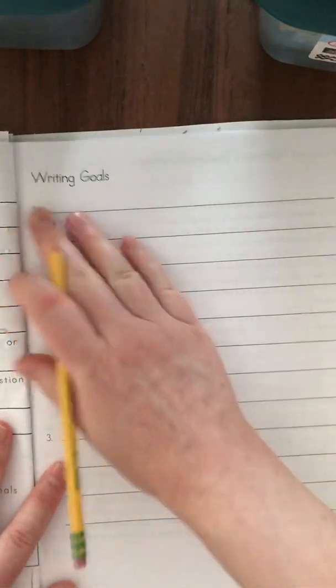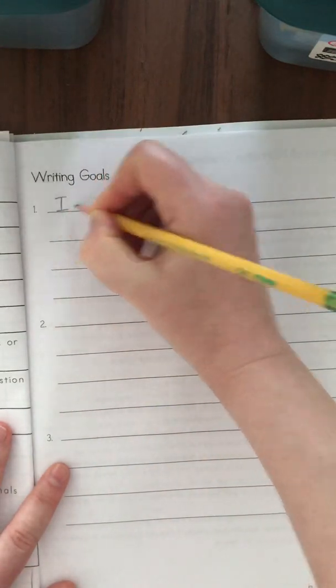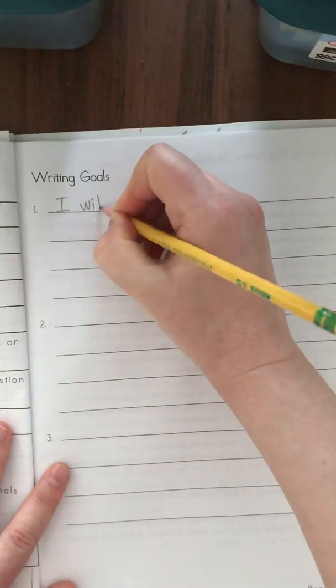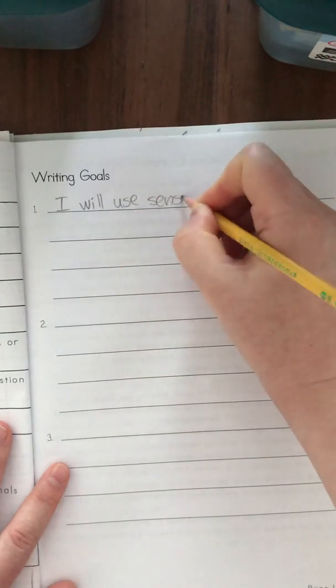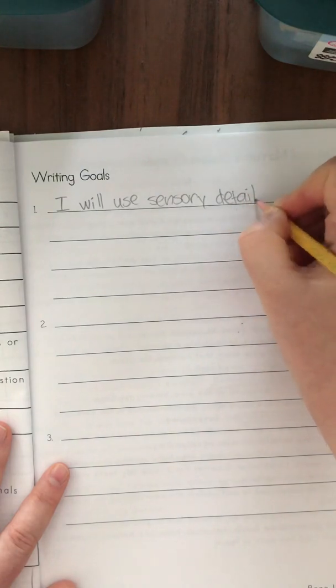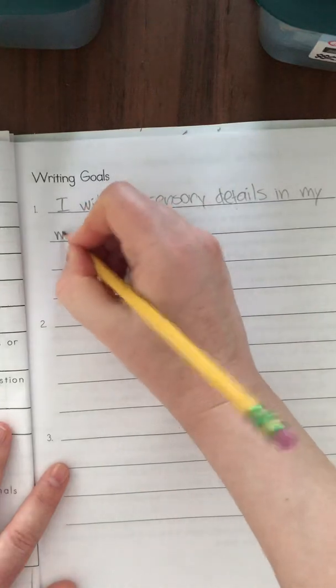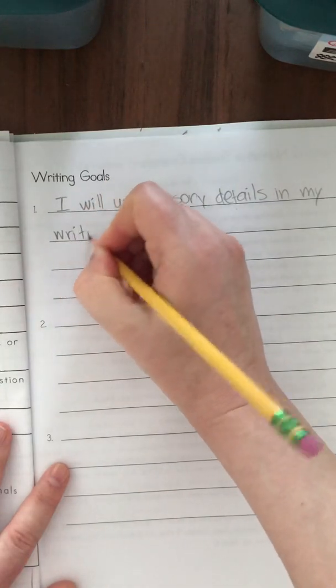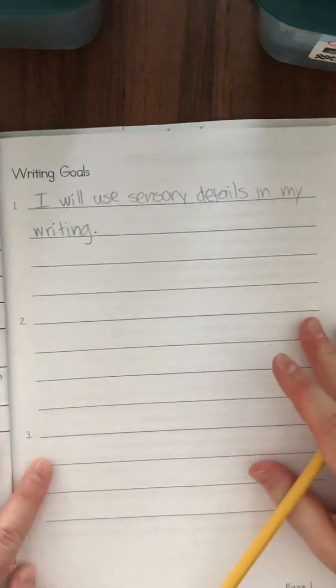My first writing goal is, I'm going to think, I will, so my writing goal should start with I will use sensory details in my writing. So I really need to work on using sensory details. I'm really going to think about that when I start my next story.